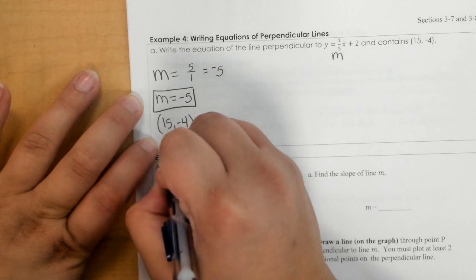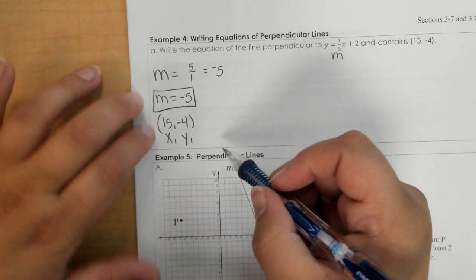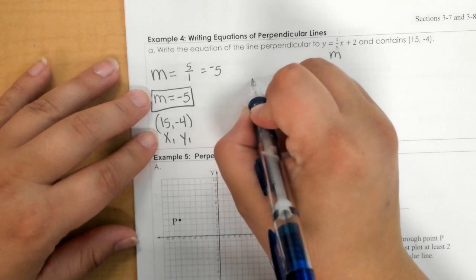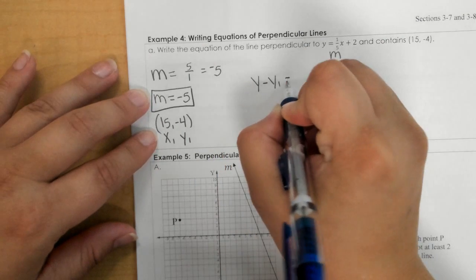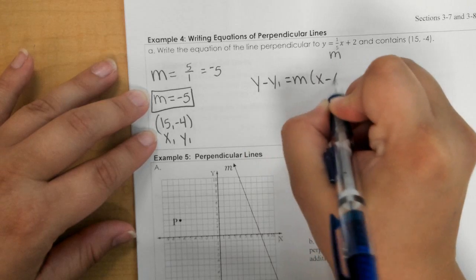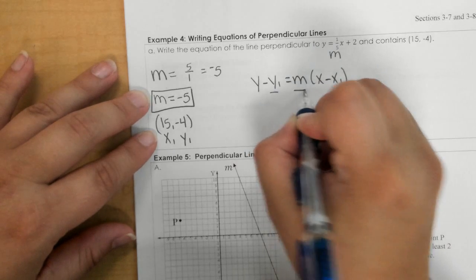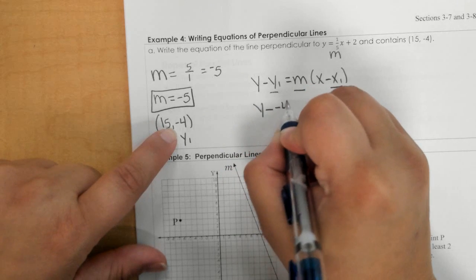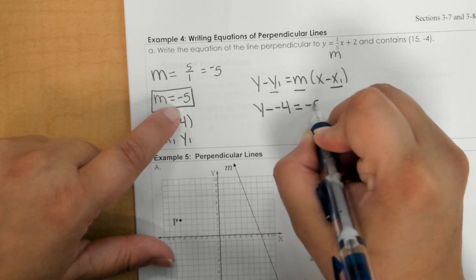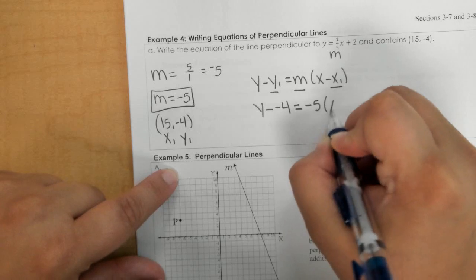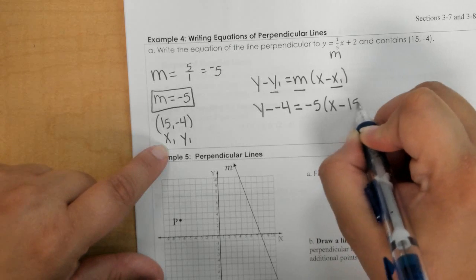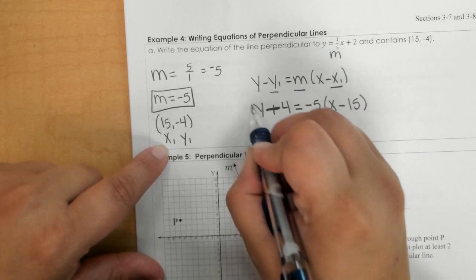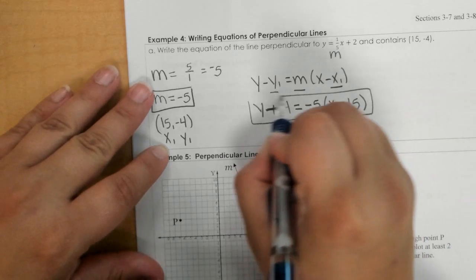And we need to label that x1, y1. So we are given the slope, the point. We need to use point slope form. So we're going to plug into this part. So y minus a -4. Slope is a -5. And then x minus x1 is 15. This becomes a positive. And this is my point slope form.